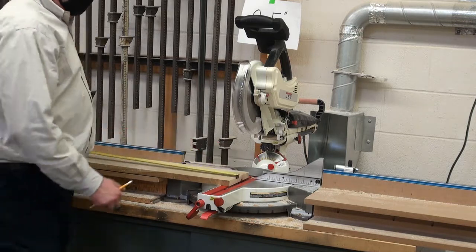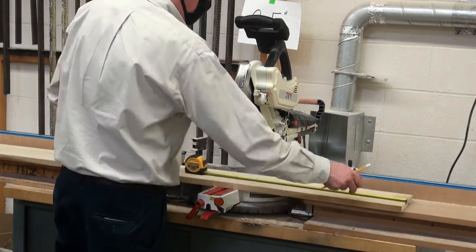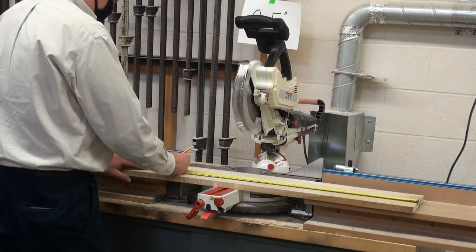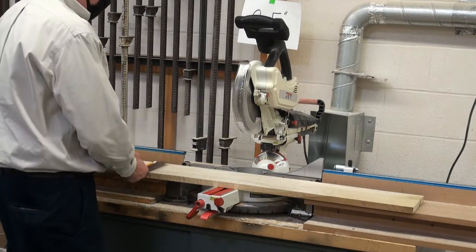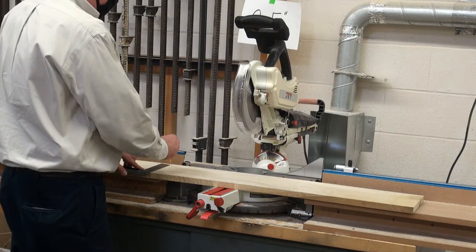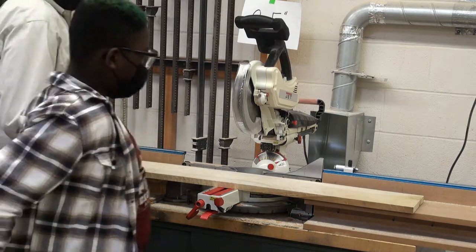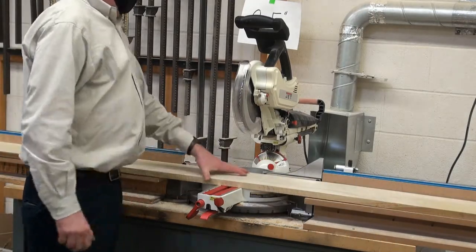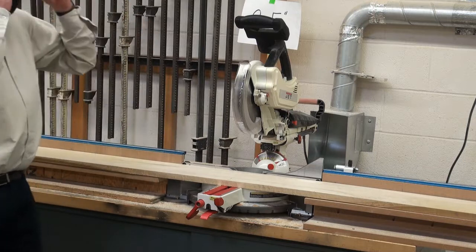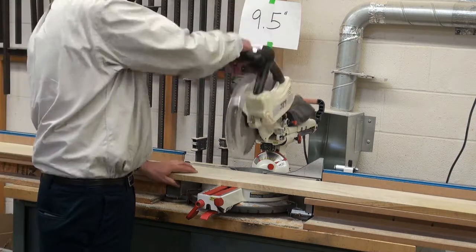Now, according to the plans, we need to mark ourselves 36 inches and make a cut. Pretty sure you guys know how to use a tape measure. Mark. The board needs to be pushed up against the fence and secured.